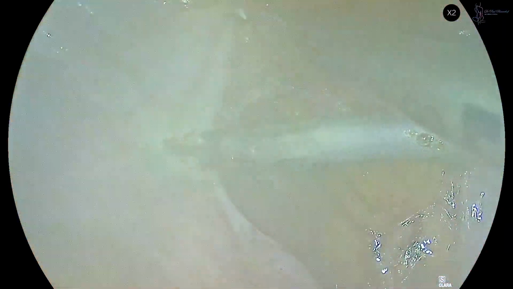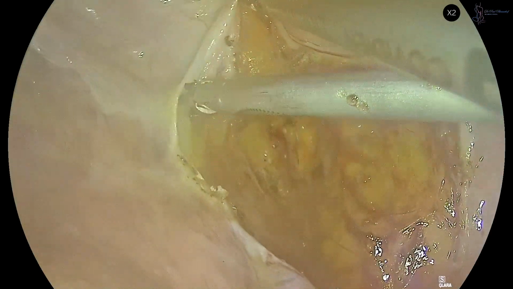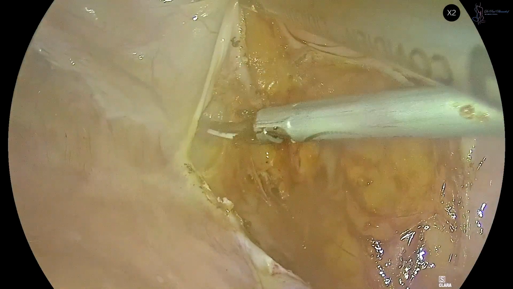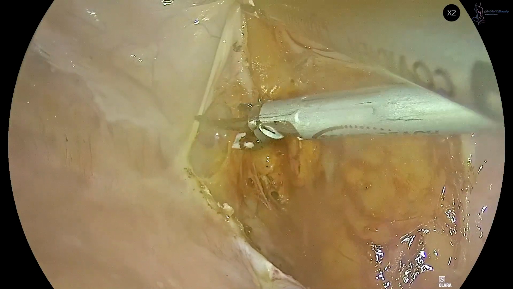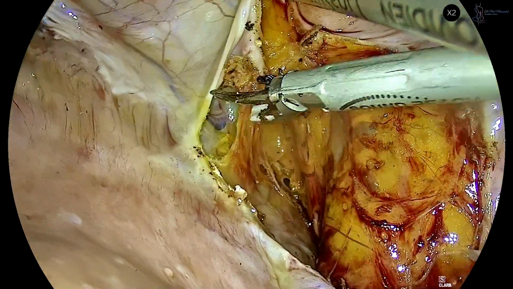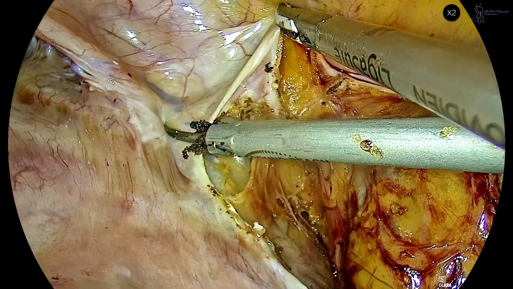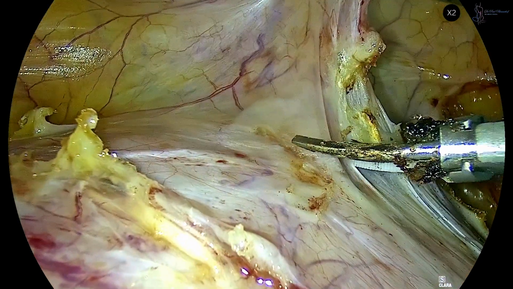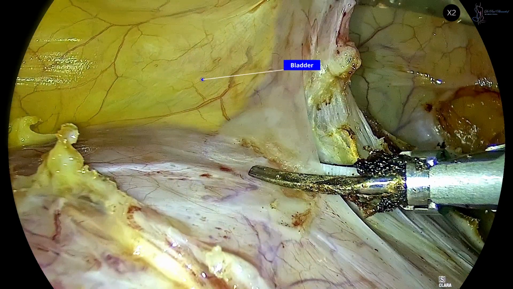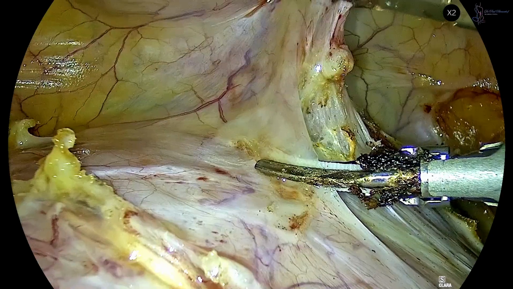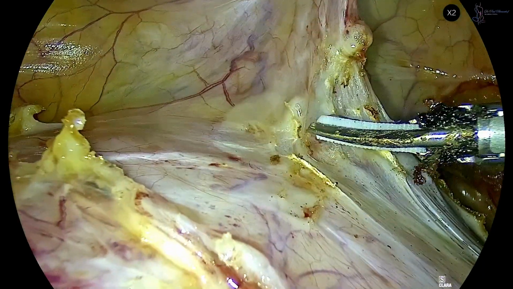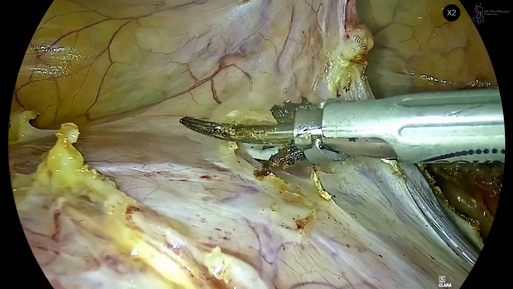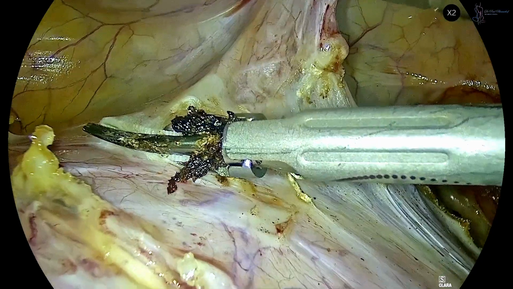Incising the vesicouterine peritoneum and performing a caudal dissection of the bladder to create a clear surgical plane. This allows for the safe separation of the bladder from the lower uterine segment, reducing the risk of injury. Careful dissection is performed to ensure adequate mobilization, providing better access for the next steps of the procedure. Hemostasis is maintained throughout to minimize bleeding and improve visibility in the operative field.